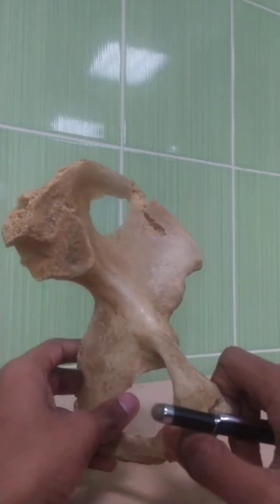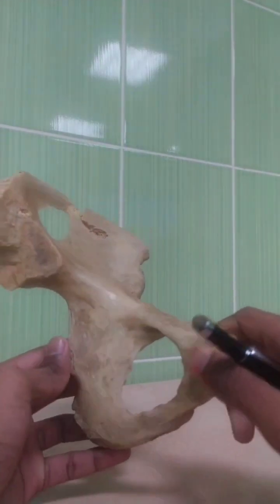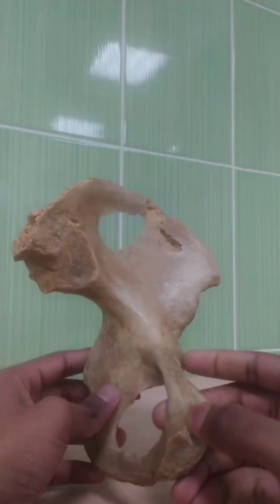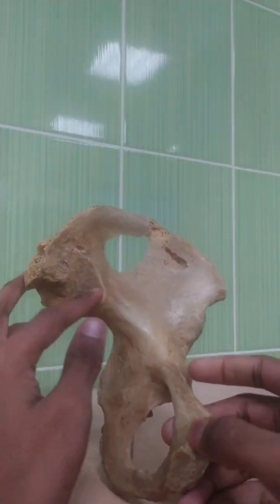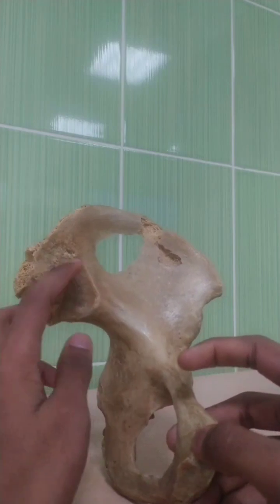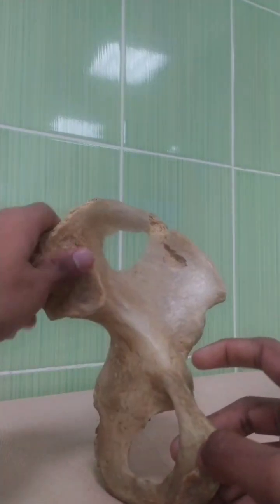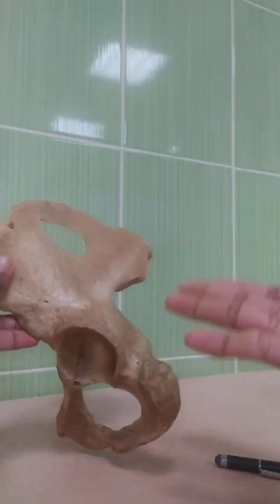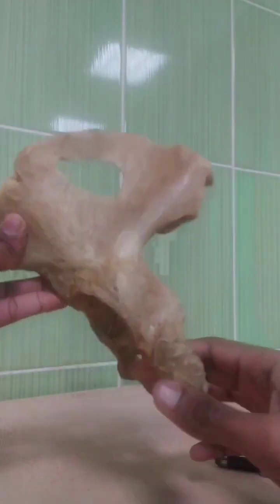This is Os Coxae. This is the front view. How to identify if this is the left or the right? If this thing is ear type, this is facies auricularis. So if this ear type thingy is on the left, then it's your left Os Coxae. Os Coxae, that is the hip bone.